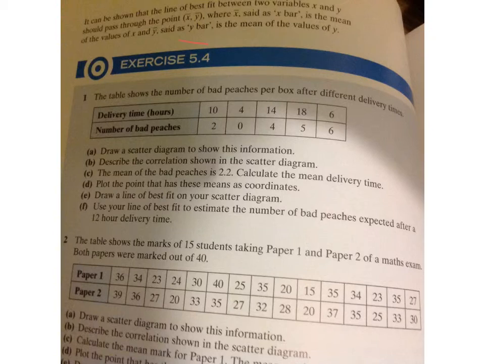This is the exercise you're going to do, exercise 5.4. You're given some data, you've got to draw your axes and decide how to plot the information and then work some things out to do with it. So again, when you choose your axes, on this one I probably have the delivery time up the side and the peaches information along the bottom.